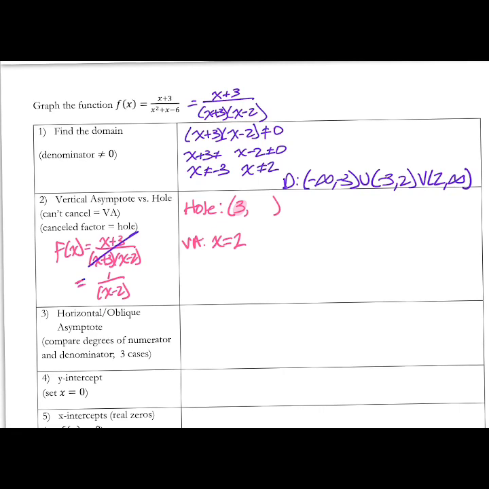And you can plug it into either equation, either the original one or the simplified one. I like plugging it into the simplified one just because there's less work. It's a little easier. And I'm sorry, it should be negative 3, not positive 3. So here we go. I'm going to just find f of negative 3. So I have 1 over negative 3 minus 2, which equals 1 over negative 5. So I have a hole at negative 3, negative 1/5. Okay?